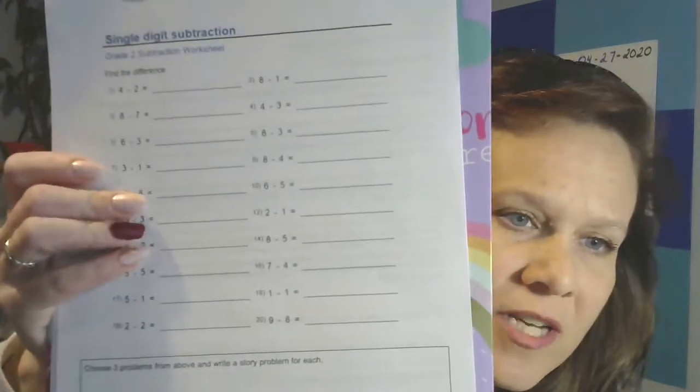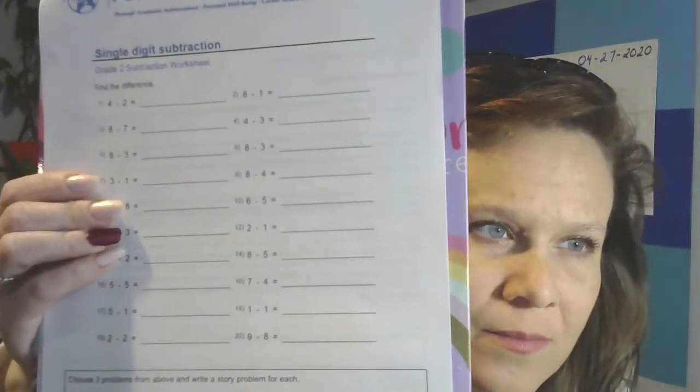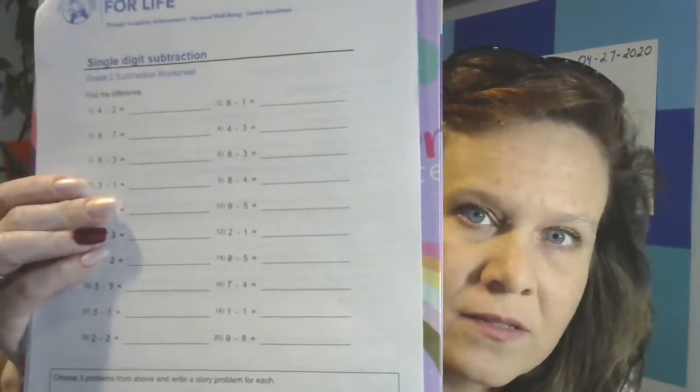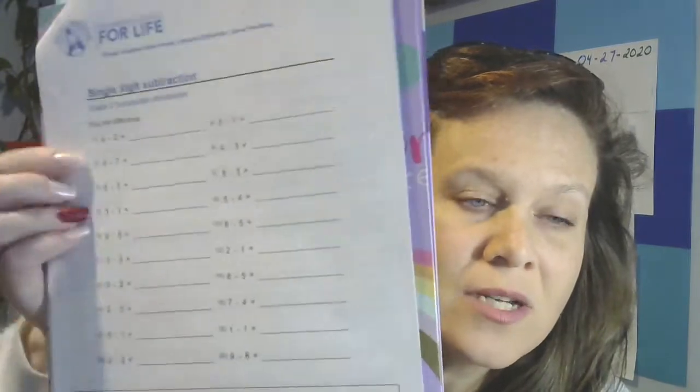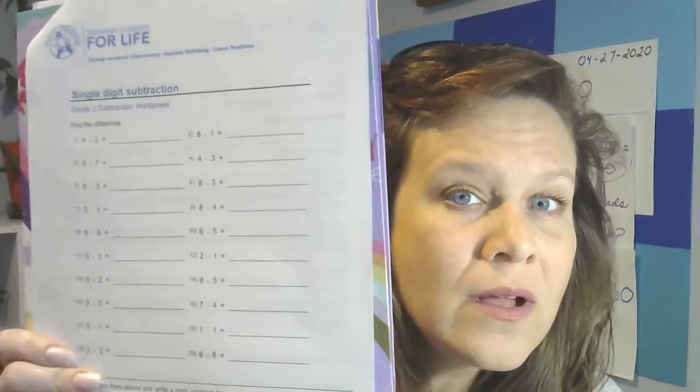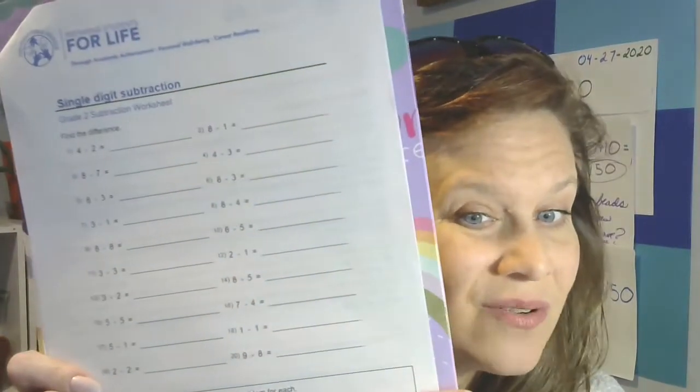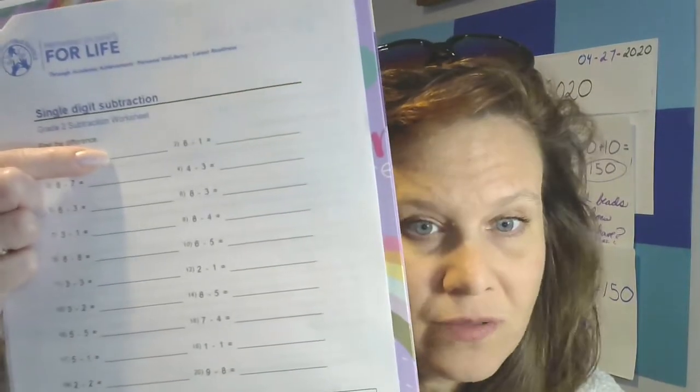The next page is single digit subtraction. Find the difference. Whenever we say difference, we know we are going to be subtracting. You have a bunch of strategies you can use for this. 4 take away 2. Maybe you just know that 4 take away 2 is 2. Maybe you think in your mind 2 plus 2 is 4, so 4 take away one of those 2's has to be 2.